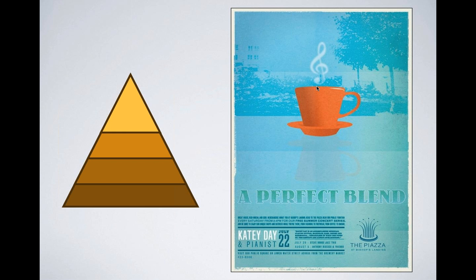So we can assume that this is probably a poster for perhaps a coffee shop or cafe. And also the steam rising out of the cup is making a treble clef. So there's a combination of themes, coffee and music. What would be next? So if we take a step down on the hierarchy, so there's the top, what's the next level of the hierarchy?